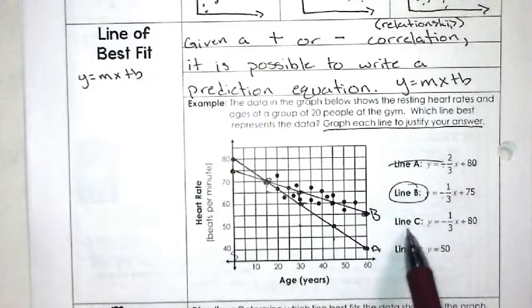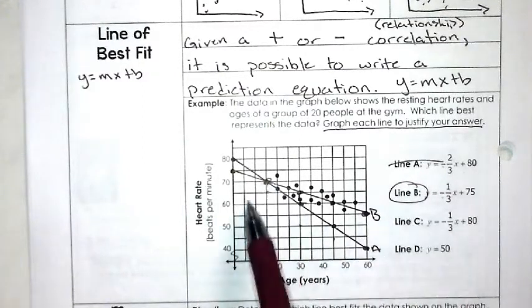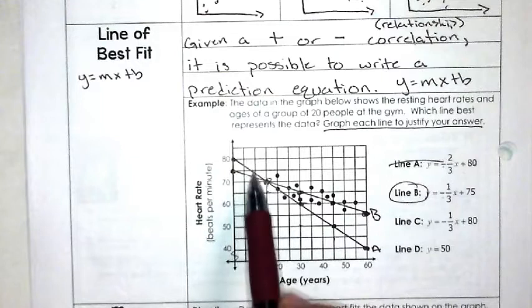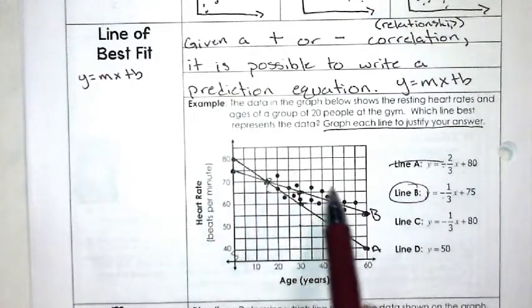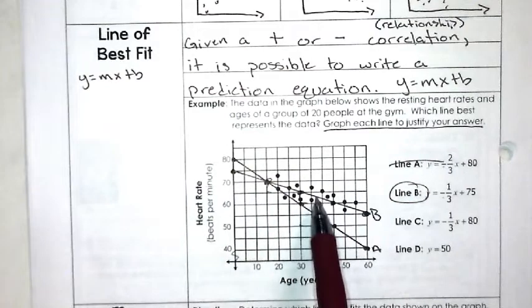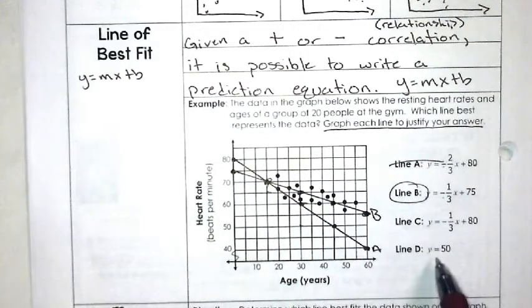Line C is similar to line B. It's just that it'll be starting up here and it'll be on the top side of the graph, which doesn't match the graph because it doesn't go through the middle. Okay. Line D is one that I do want to draw.